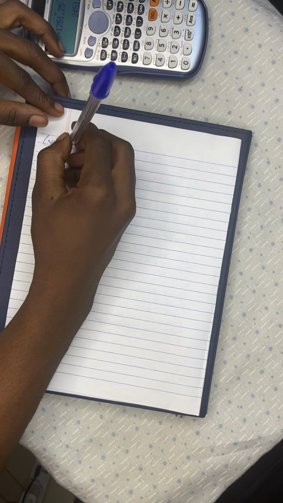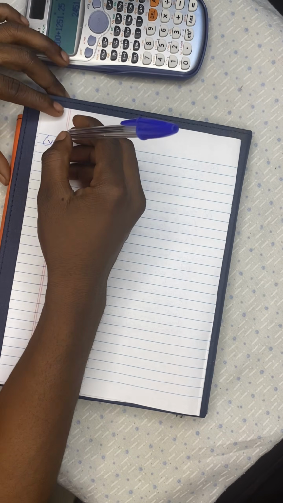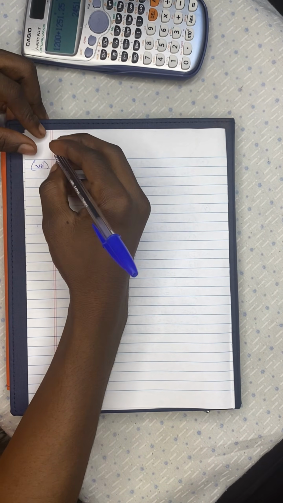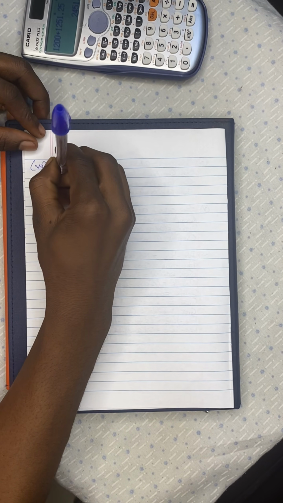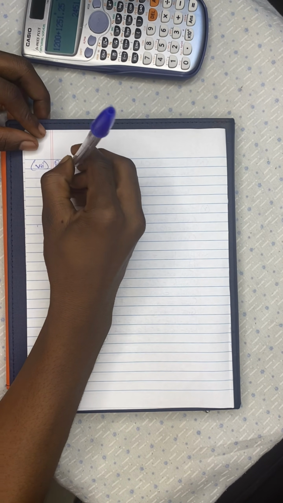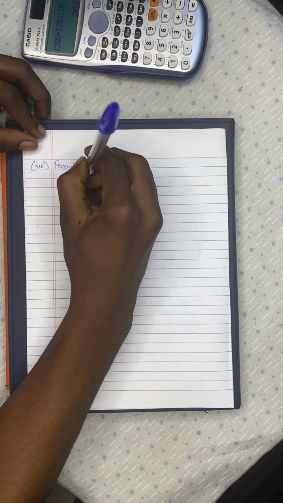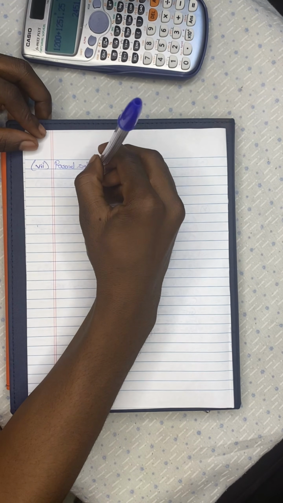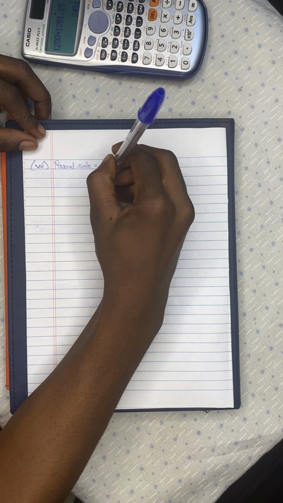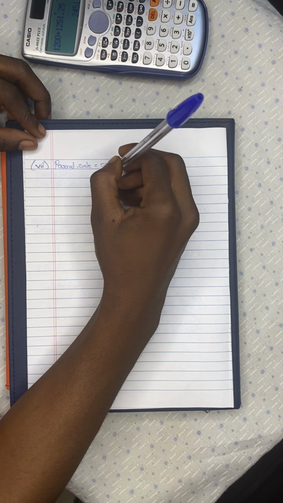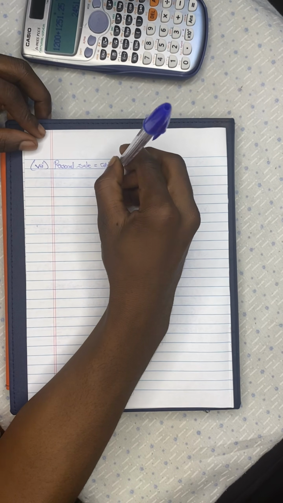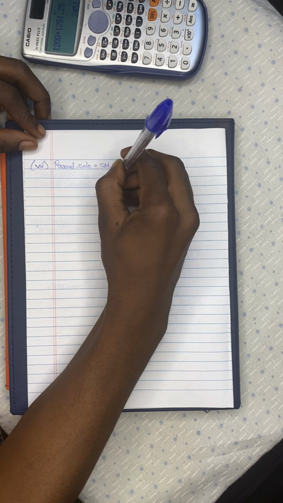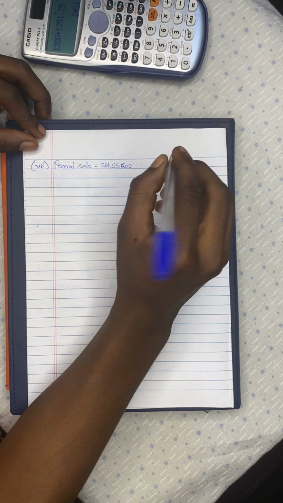Muntaka made a sale of 55,500. So there is personal sale. You write that one. Personal sale, of which we know to be 55,500.